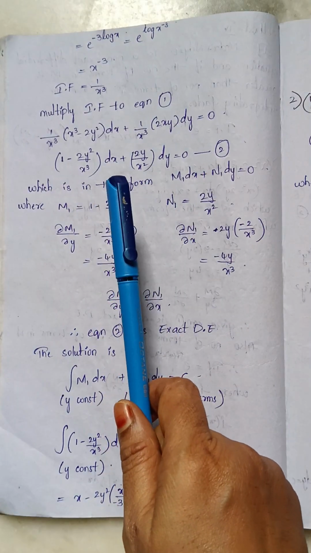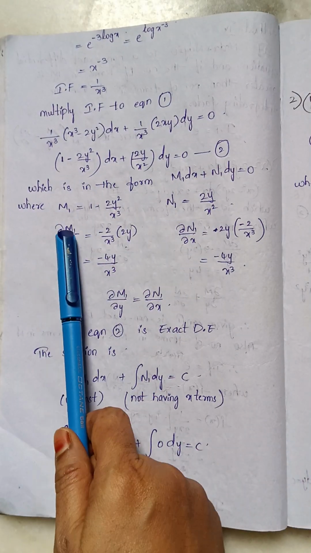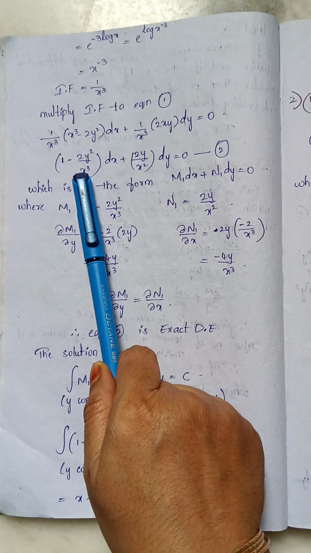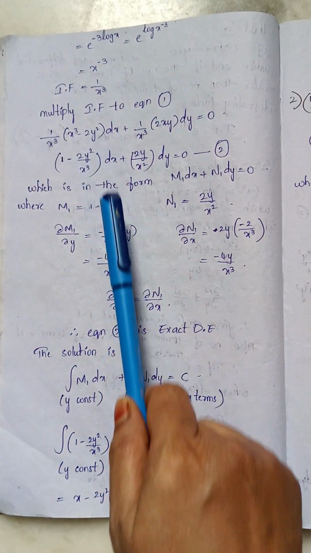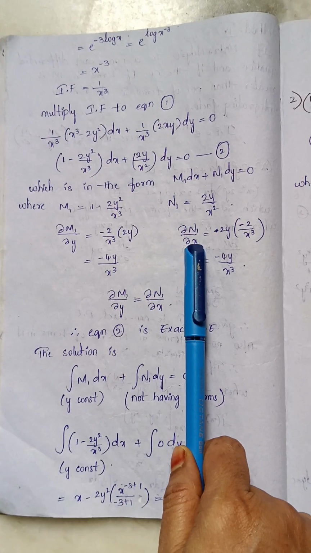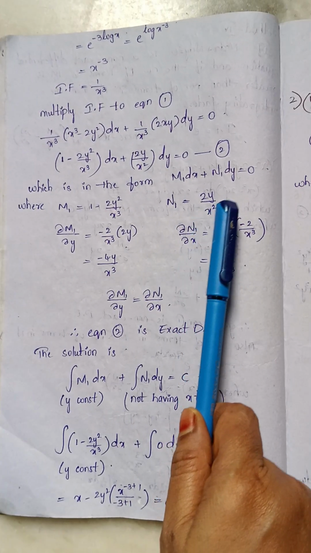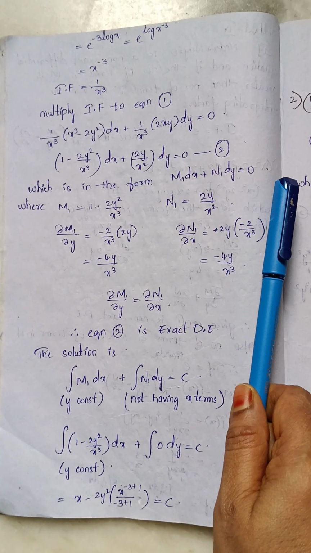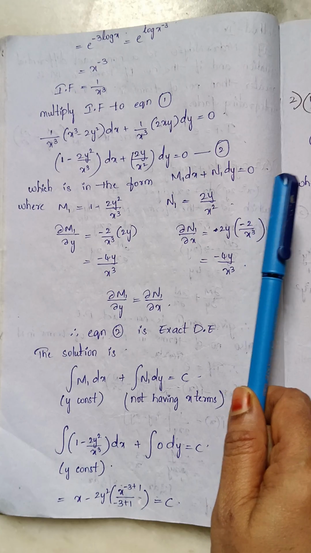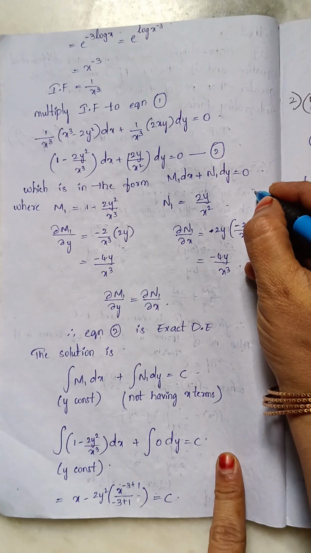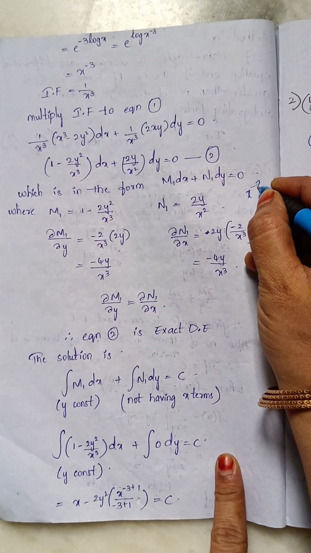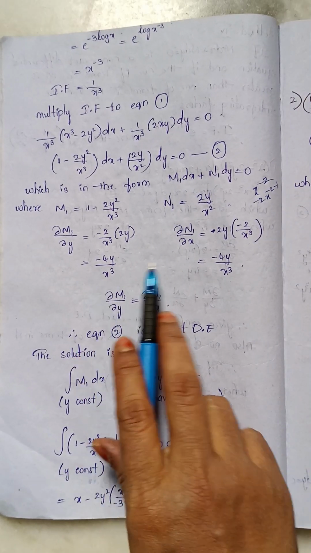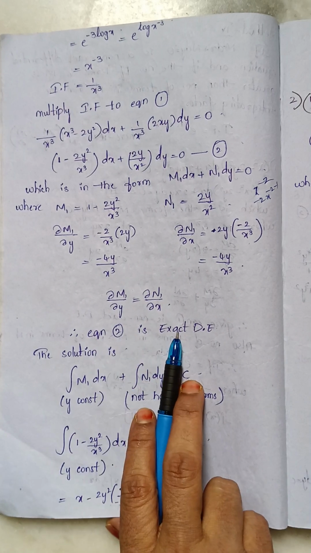Now it will be an exact differential equation. So as usual, ∂M1/∂y: with respect to y, this term is constant, so 0, minus 2 by x cube is constant here, and the y square derivative is 2y. Similarly, ∂N1/∂x: with respect to x, 2y is constant here, and for 1 by x square, the derivative is minus 2 by x cube, because x power minus 2 gives minus 2 into x power minus 2 minus 1, using n into x power n minus 1. So minus 2 by x cube here. Both values are equal, which means it is an exact differential equation.